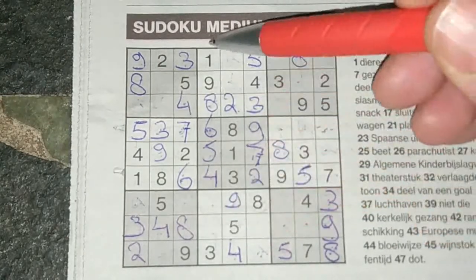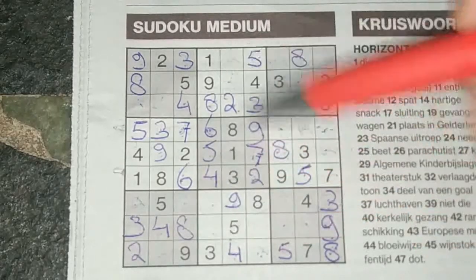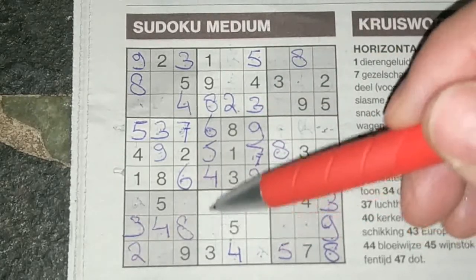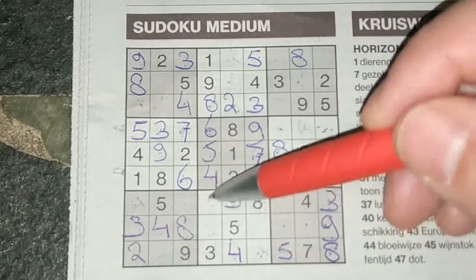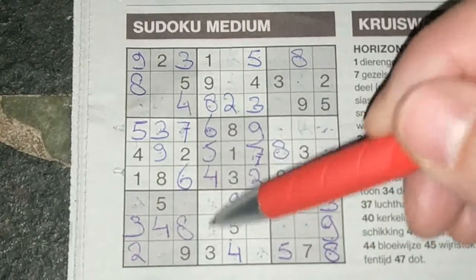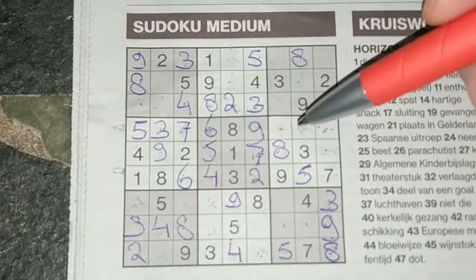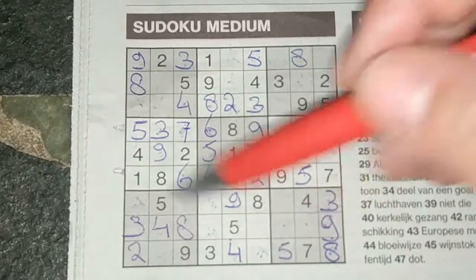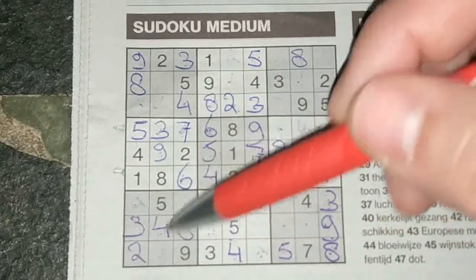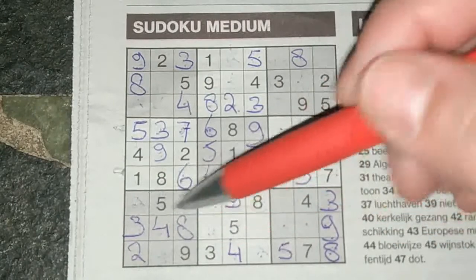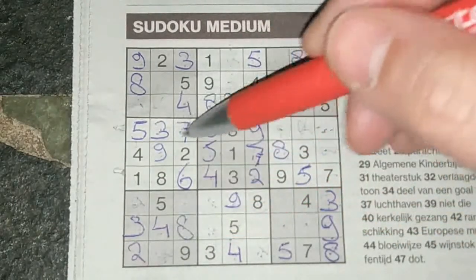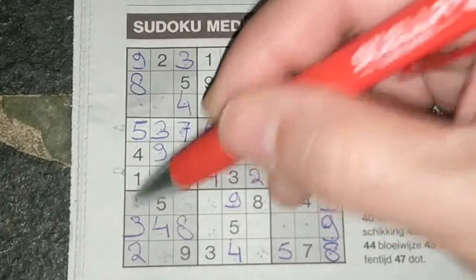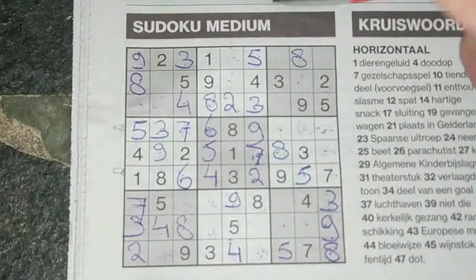2 numbers left in this column. 7 and 2. I cannot fill this yet. Need to wait. But I see here in this big square, one of the missing numbers in these 3 boxes is a 7. I see here 7. No 7 there. I see there 7. No 7 there. Only place for the 7 should be here.